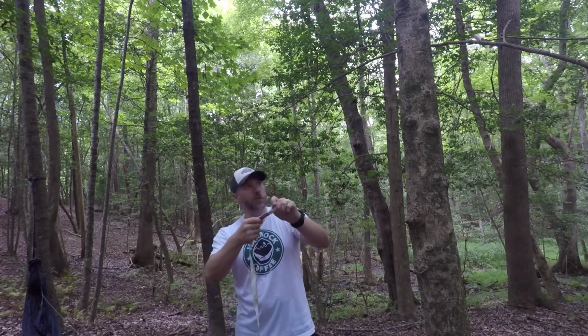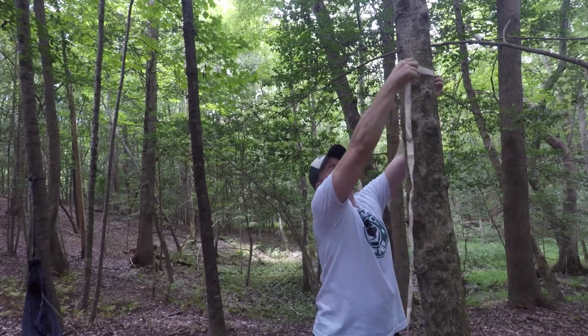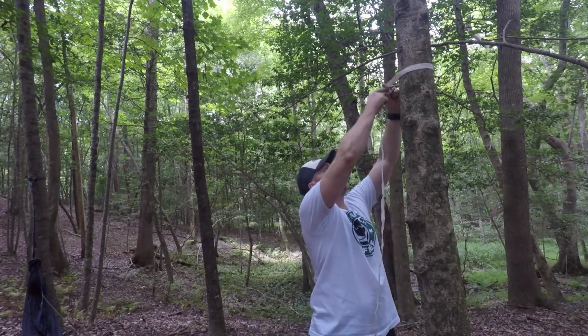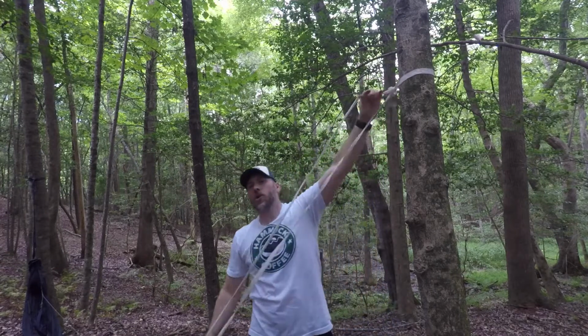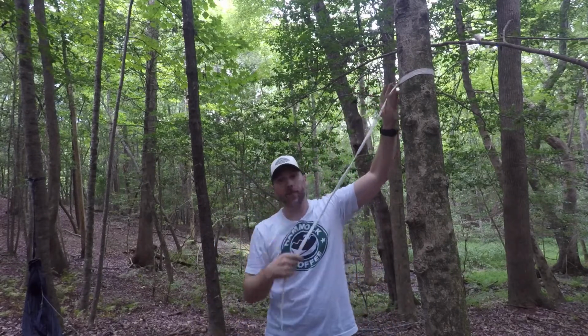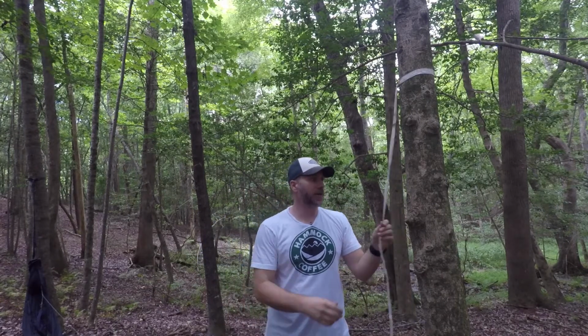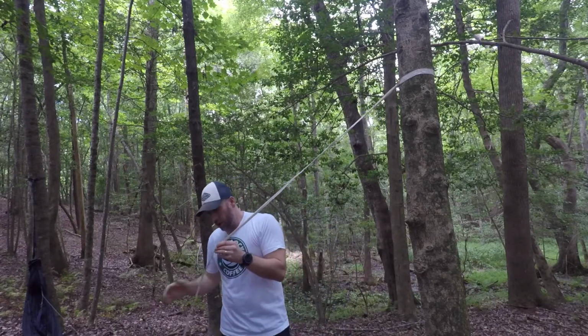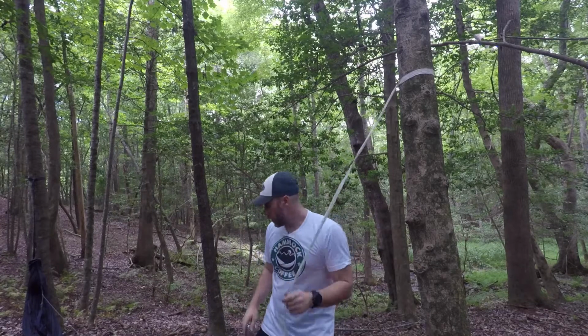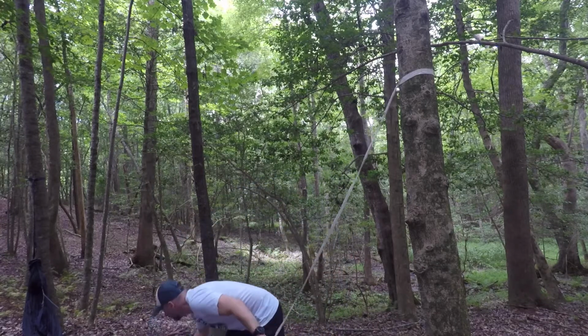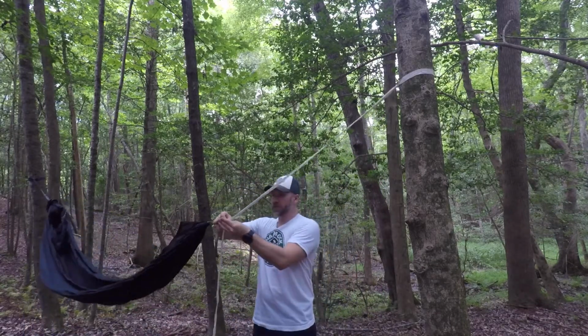So I'll just take that loop, because it's a tree strap and not a tree hugger, and the way that I use it, I only have to go around any tree one time. So this size tree, bigger tree, smaller tree, one time around it, and then I've got the line coming down from the tree. So we're going to use this one just like we use the mule tape.